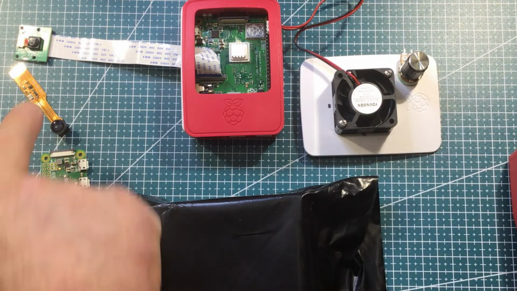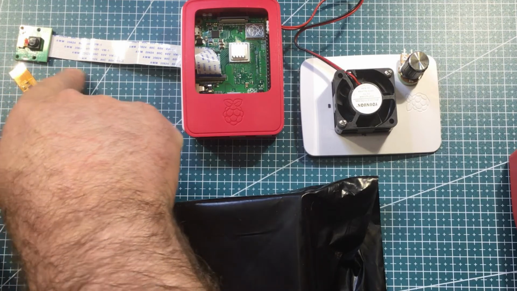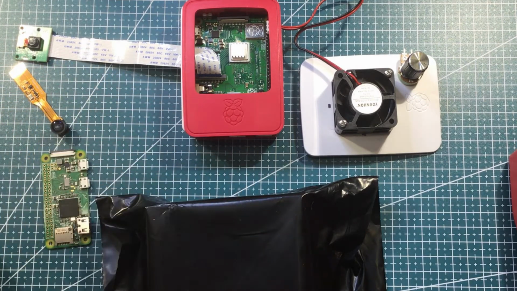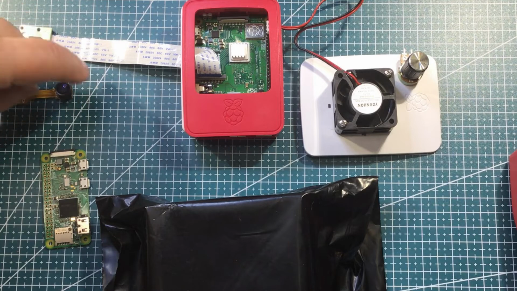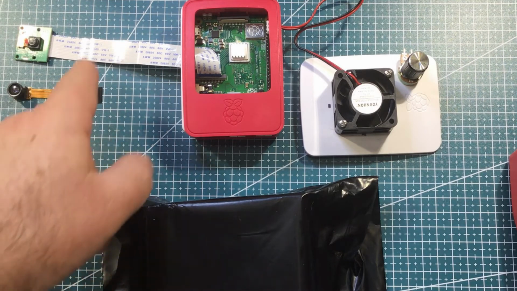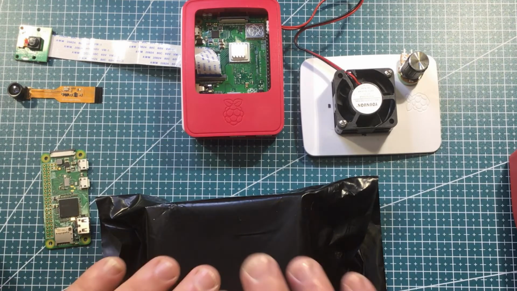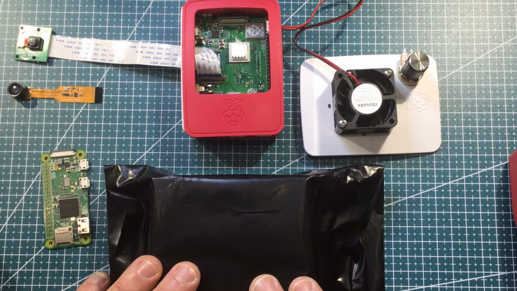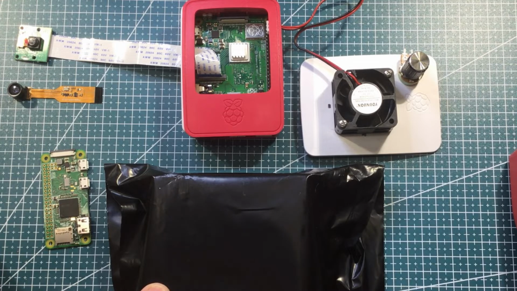As well, I've got a camera here which has been working fine, but it's actually quite a narrow field of view. This is a wide camera, but it doesn't fit into the Raspberry Pi 3. So this package here, theoretically, is an adapter for that.